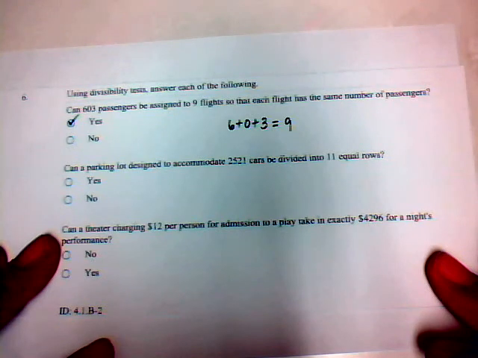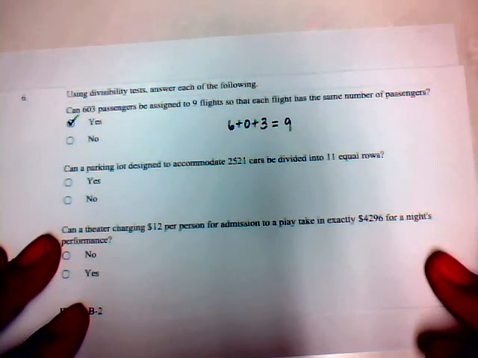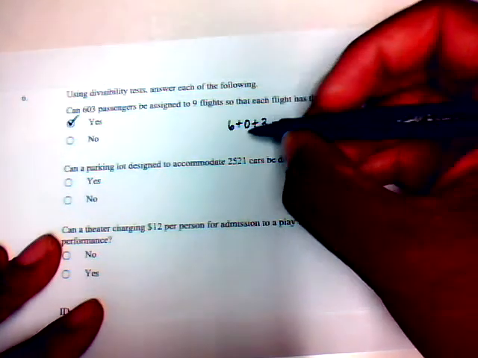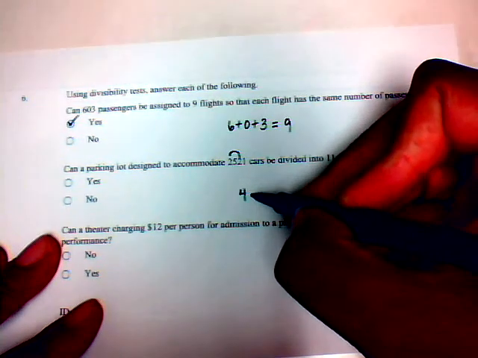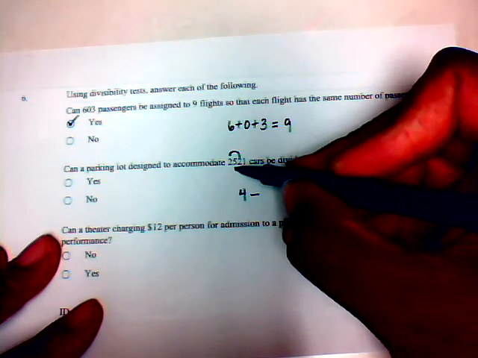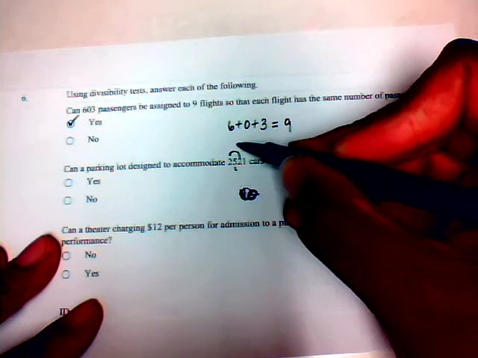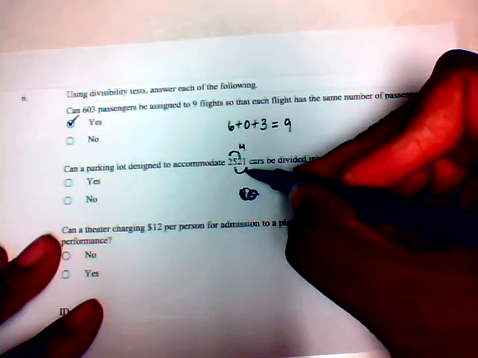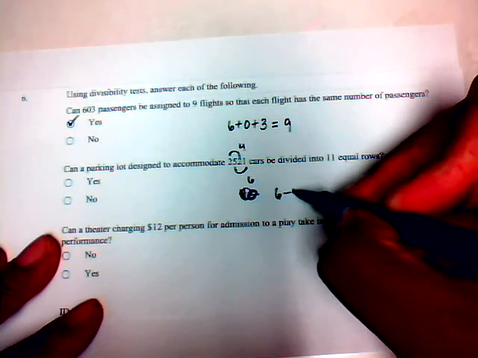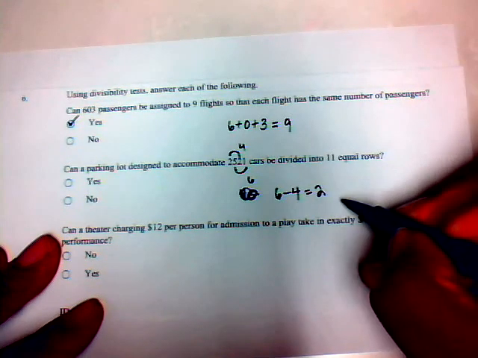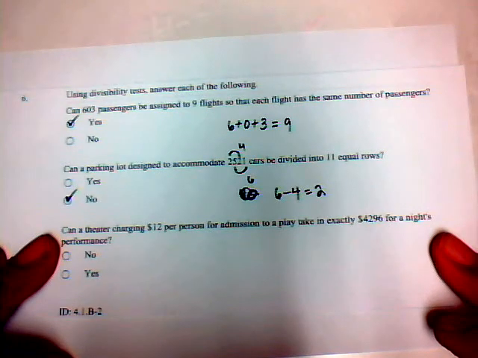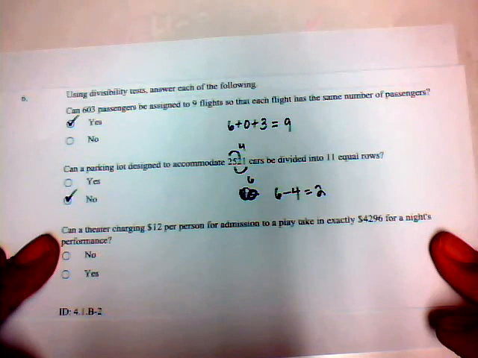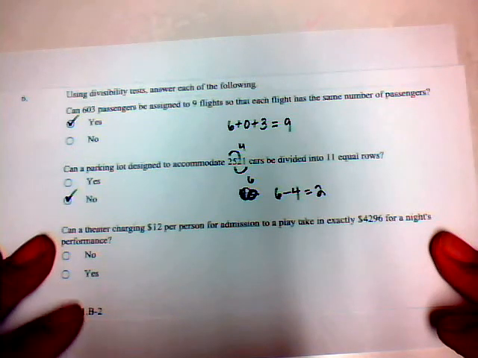Okay, can a parking lot designed to accommodate 2,521 cars be divided into 11 groups? Take the sum of the first and the third number. 2 plus 2, that's going to be 4. Minus, and also, well, that's going to be 4. And then 5 plus 1, that's 6. If I do 6 minus 4, that's going to give me 2. 2 is not divisible by 11. So we have to say that we cannot accommodate 2,521 cars if that parking lot is divided into 11 equal rows.